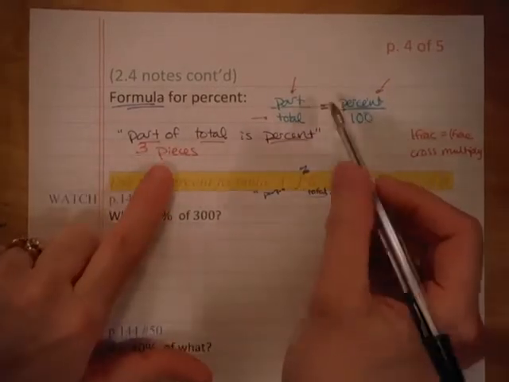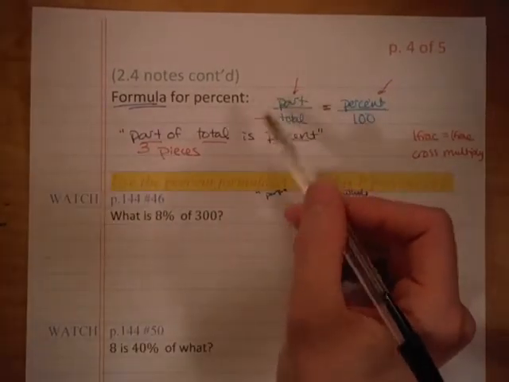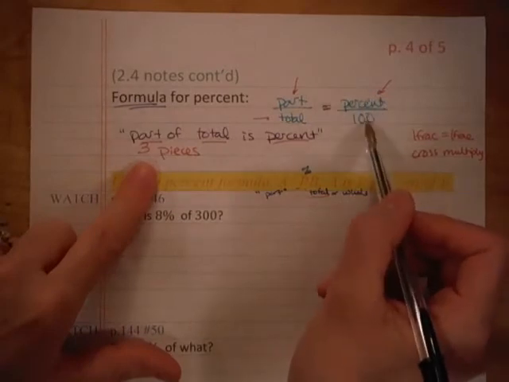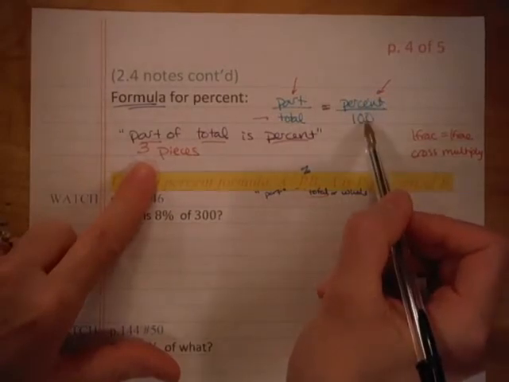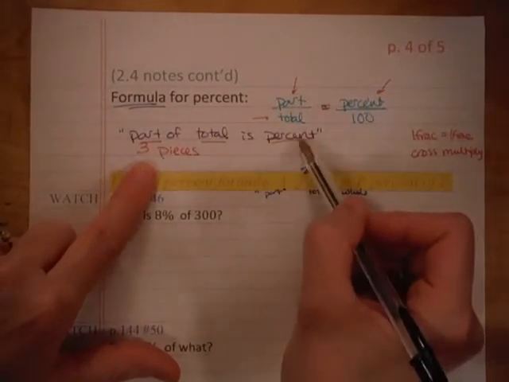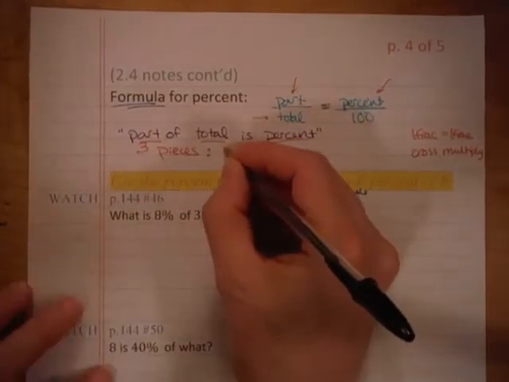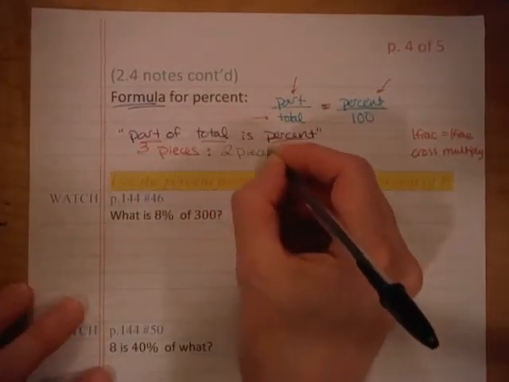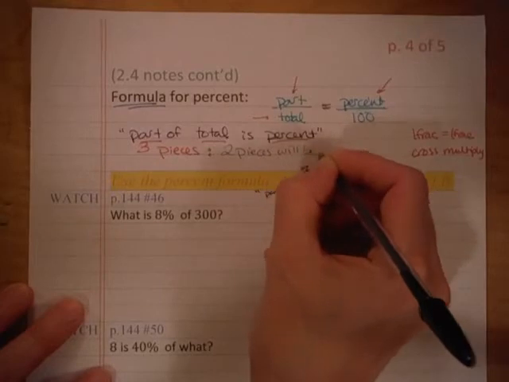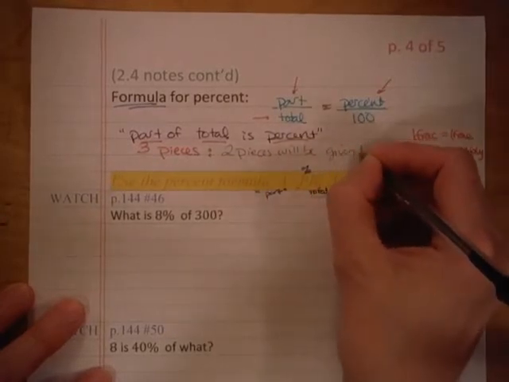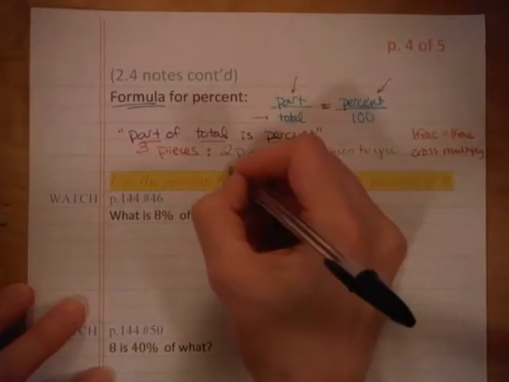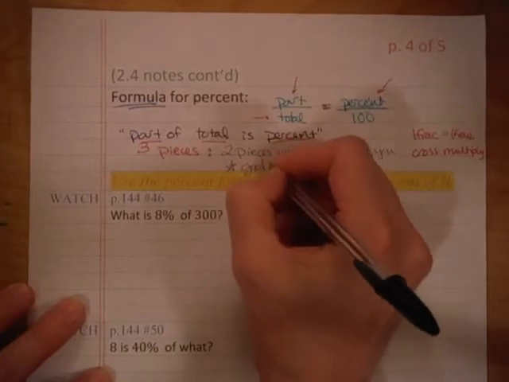But anyway, here's what I want you to know. There's going to be 3 pieces to every problem: the part, the total, and the percent. They're going to give you 2 of those pieces. 2 pieces will be given to you. Your goal is to find the missing piece.